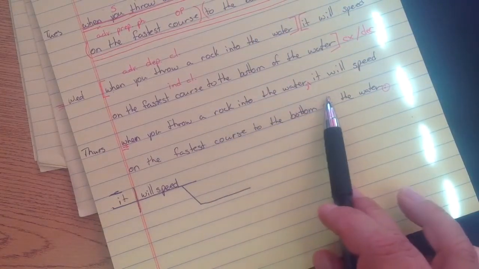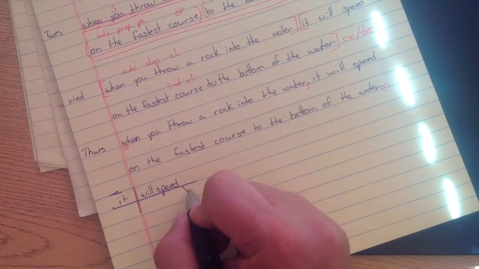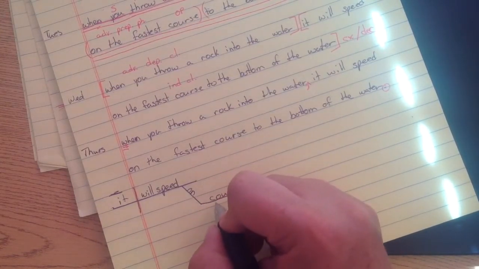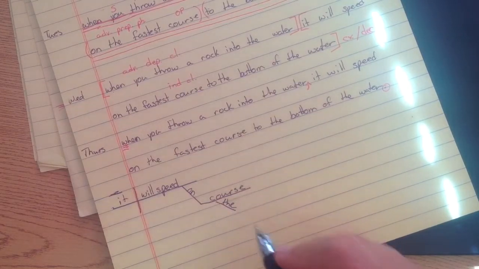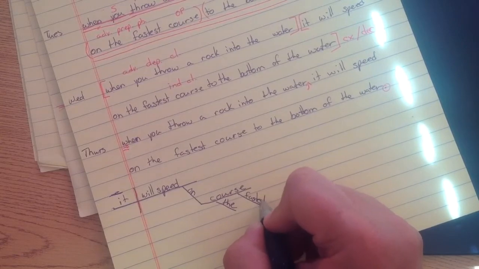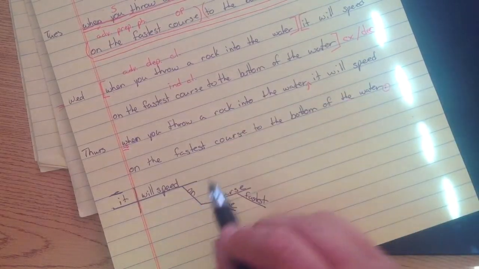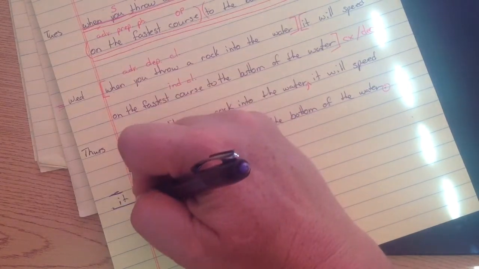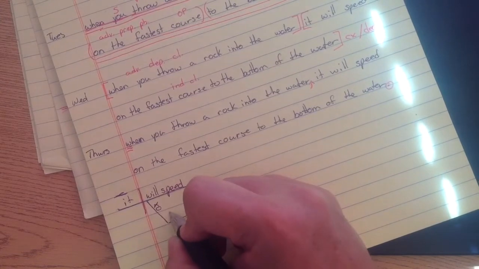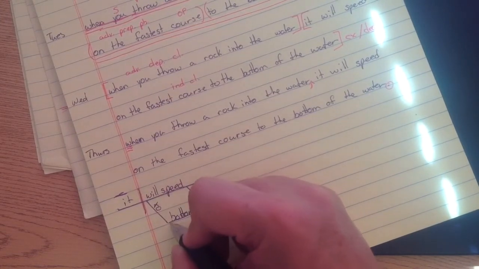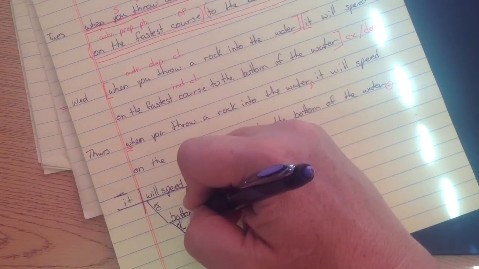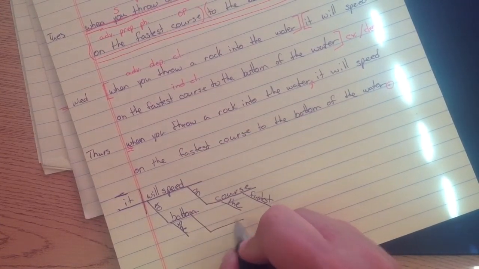Oh, let's see. I lost my place. It will speed on course. And the describes course, and fastest describes course. So they hang off of it. Remember, everything hangs off of what it describes. And then I've got to the bottom, it describes where it will speed. So I've got to, bottom, the describes bottom. And we said of the water describes what kind of bottom it is, so it hangs off of there. It's a prepositional phrase, so it still is like that.